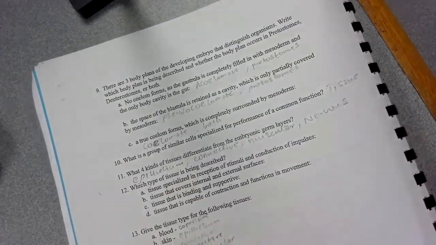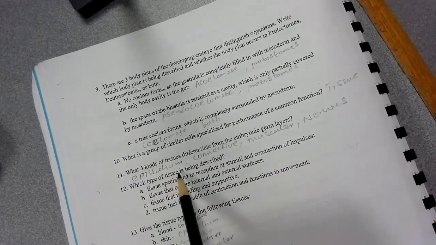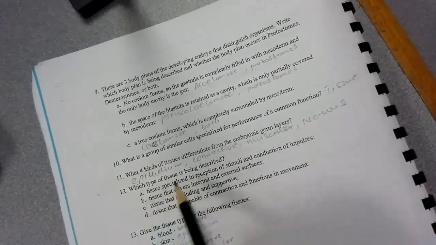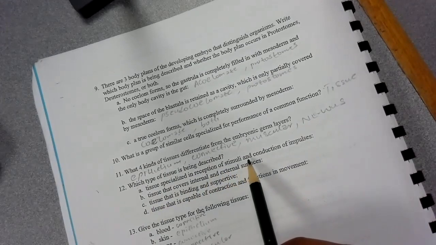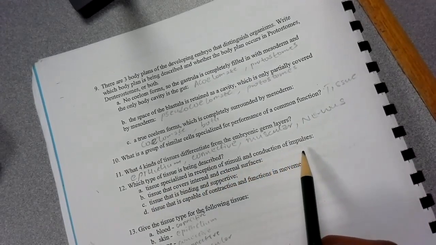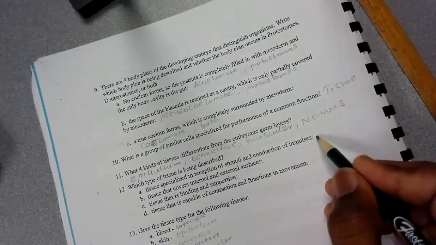And number 12 is which type of tissue is being described. So here we're going to read from A to D and see what type of tissue is being described among these four. This one is a tissue specialized in reception of stimuli and conduction of impulses. That one is the nervous.